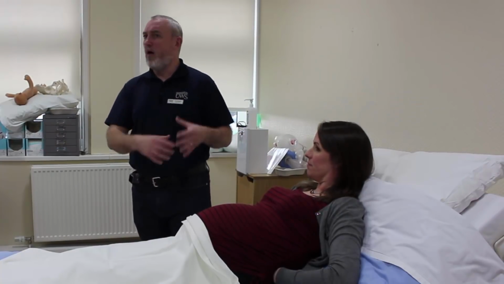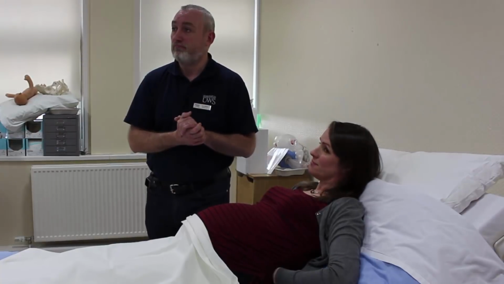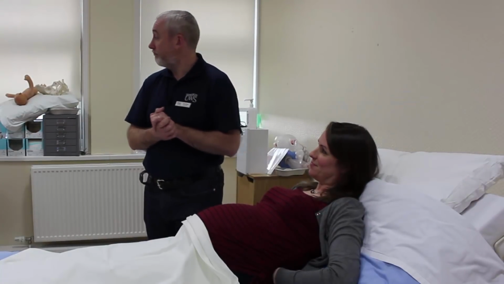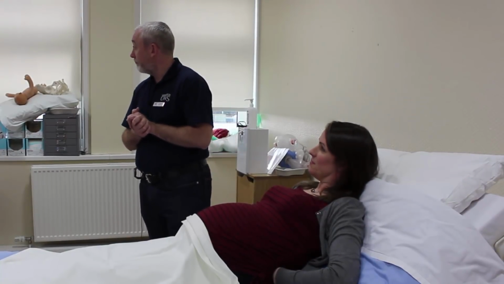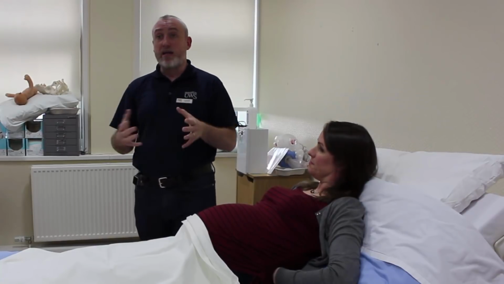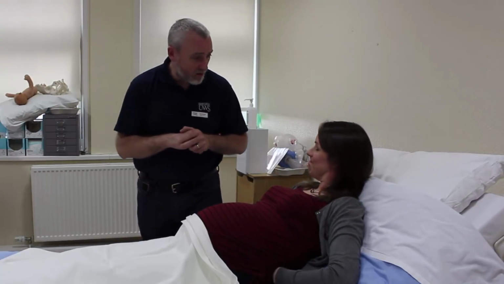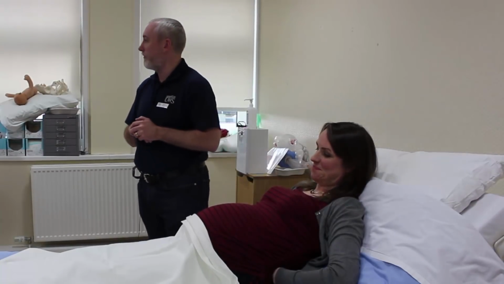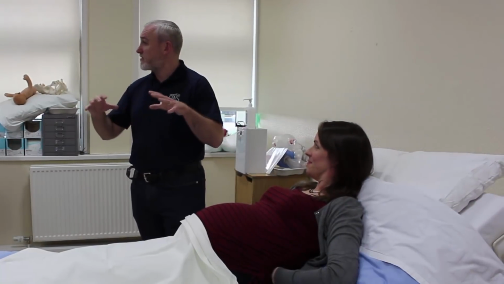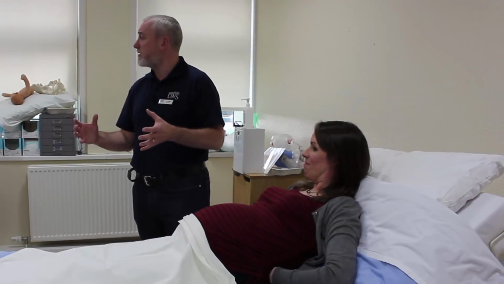Okay, what other things might I want to ask? Has she noticed any rashes or any bruising? So if there's any concern she's noticed on her abdomen or in general, so no rashes or anything up here? Good, okay, so all of that is good. All right, so that's us getting quite a lot of information before we've even started our abdominal examination.